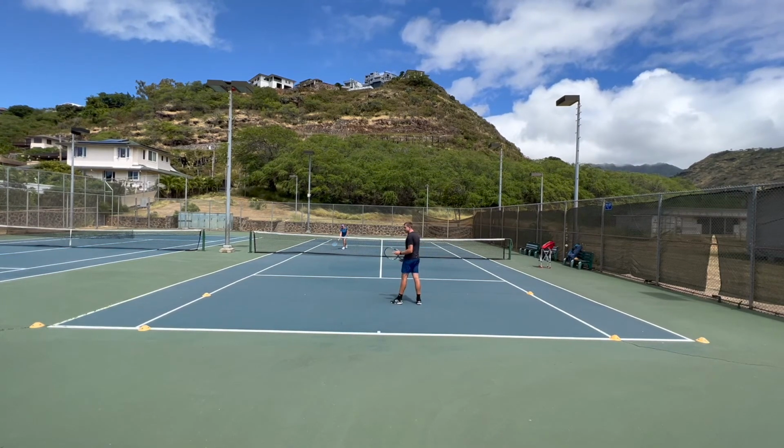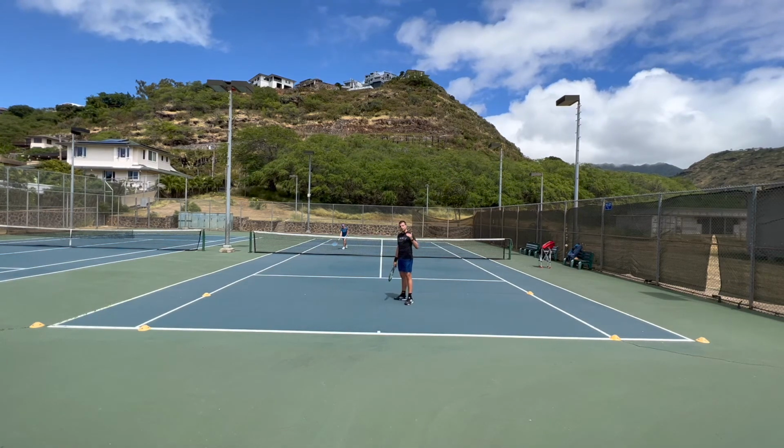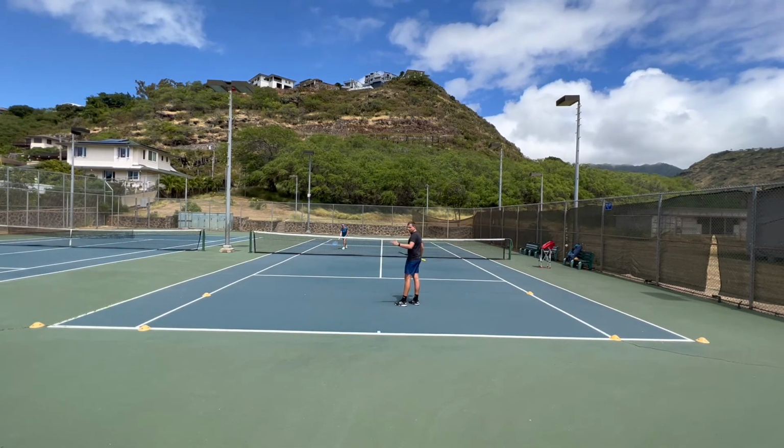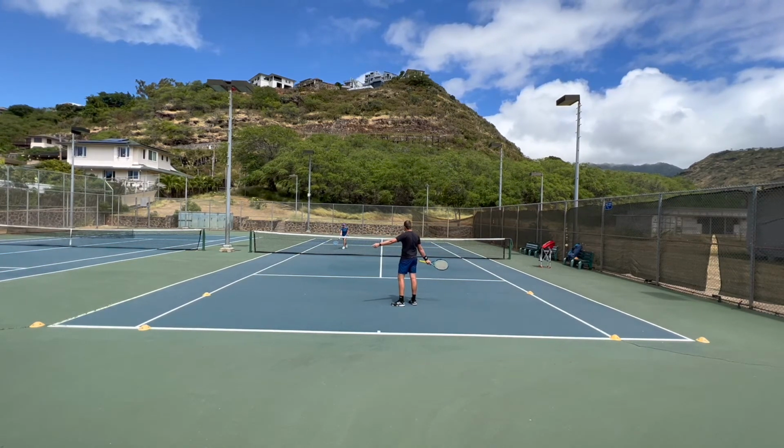Now, in the off chance that your opponent decides to hit a deep shot, which puts you under a little bit more trouble and pressure than the short ball would, you still have a great chance at reaching the ball, even if it's played right in the corner, because you stopped here so you can move back if you need to.